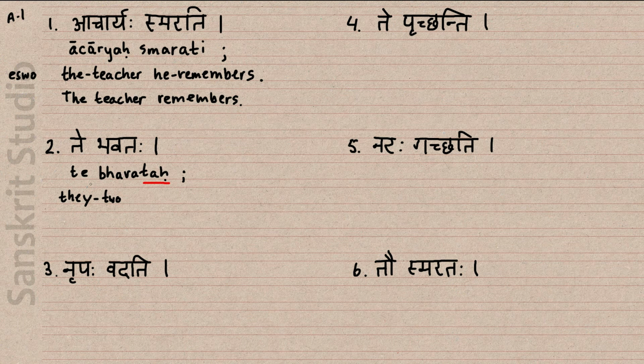So the assumption is that te is a clarification of the implicit noun in the verb. So when I'm writing they two are, I'm assuming that they two here refers to they two here.